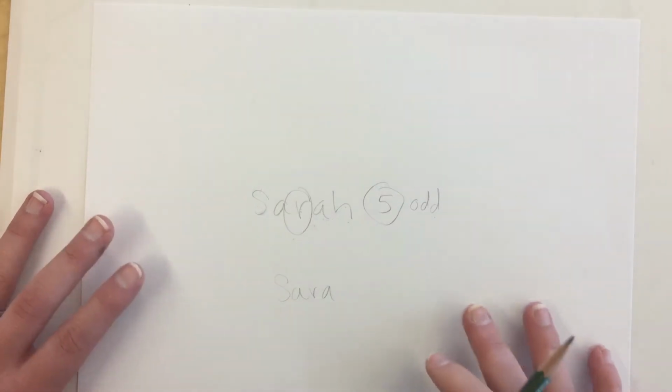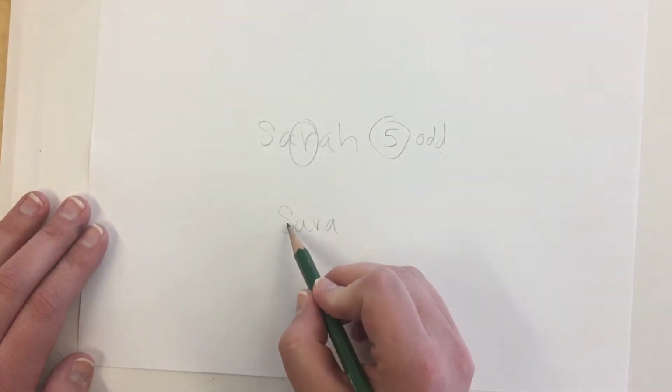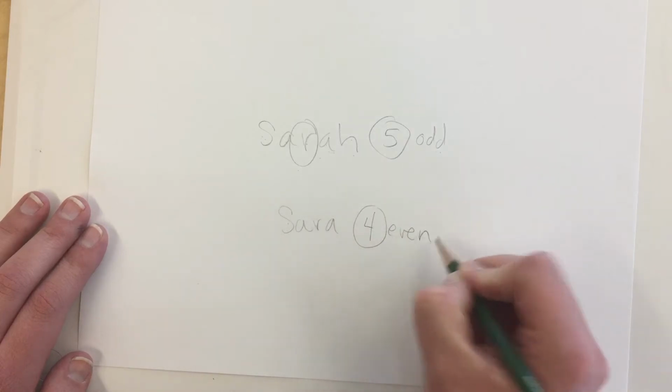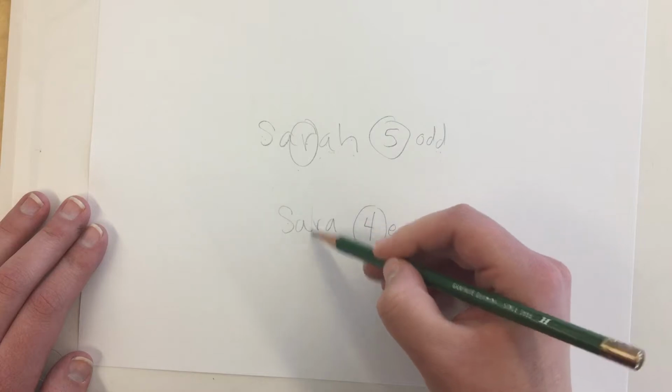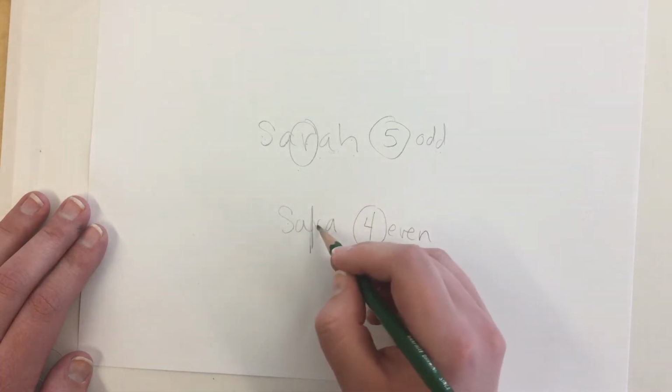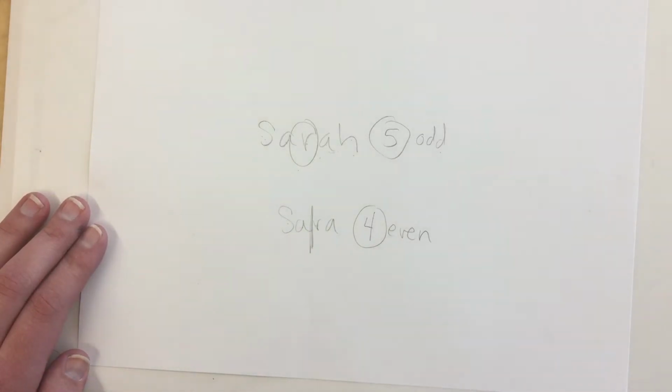If you have an even number, so I count up 1, 2, 3, 4. So I have 4 letters, which is an even number. I don't have a letter that's going to be in the middle. I'm going to have a space between letters in the middle. So I just draw a line between those 2 letters to split the center. Okay, and then I can flip my paper over, and this is the side that I'm actually going to draw on.